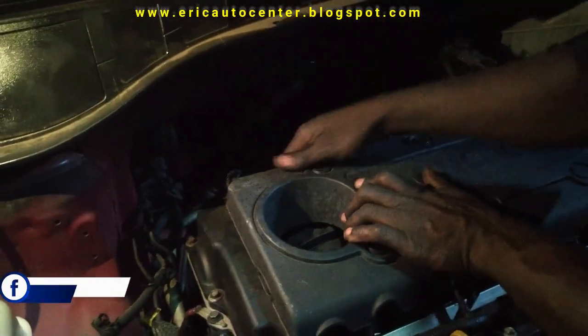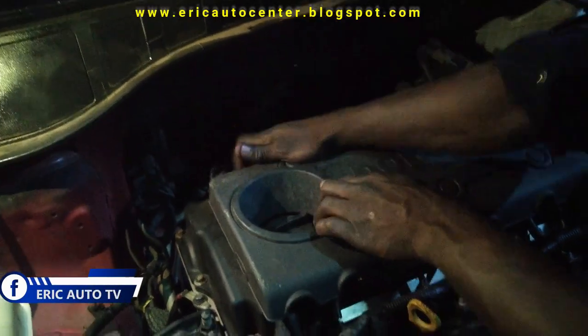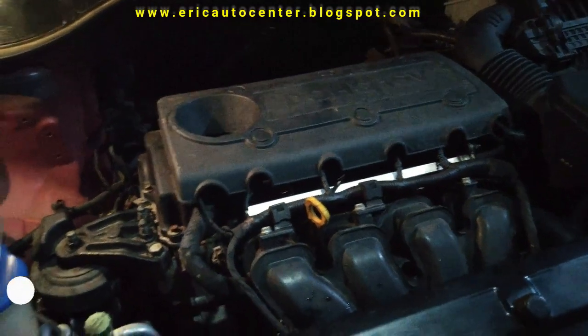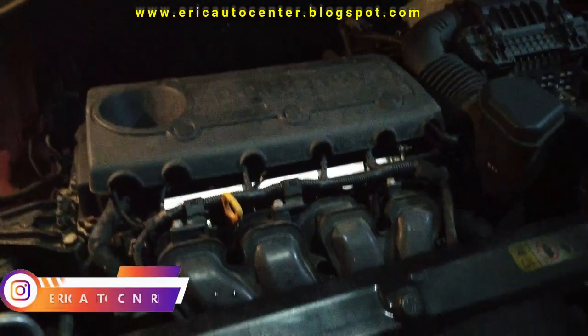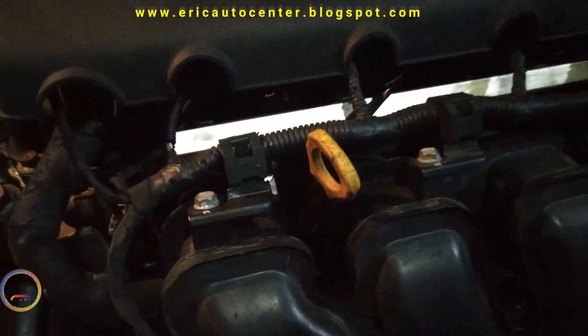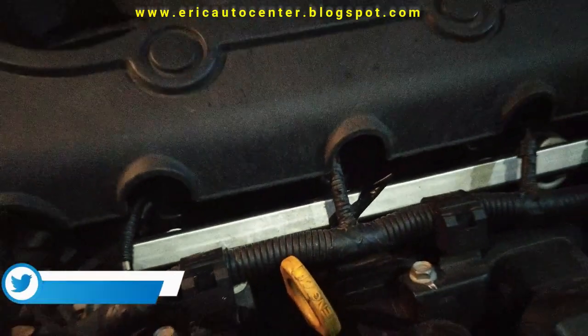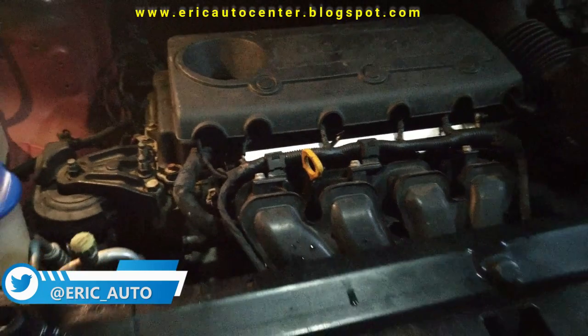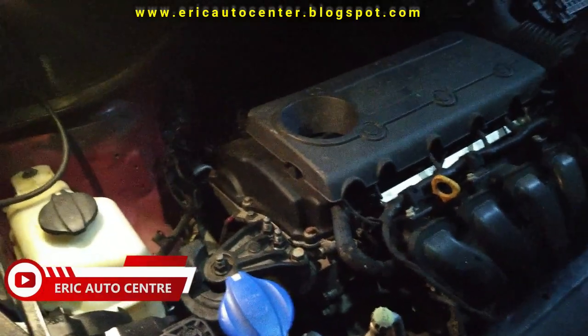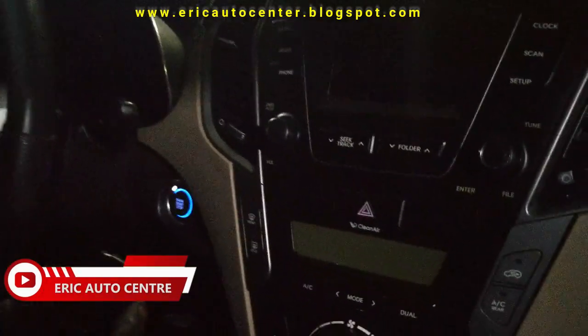Okay. It has locked successfully. So we are going to start the car. Yeah, starting this car.